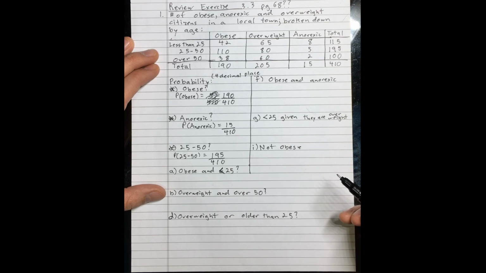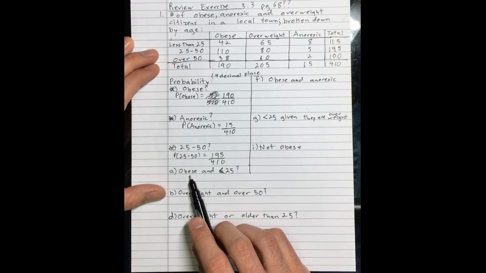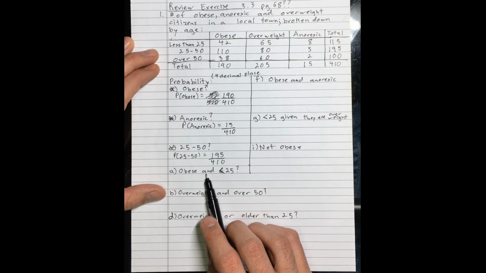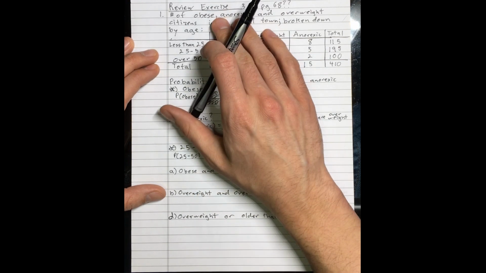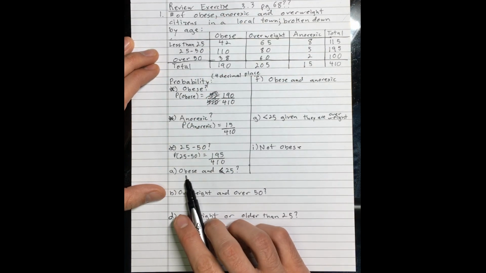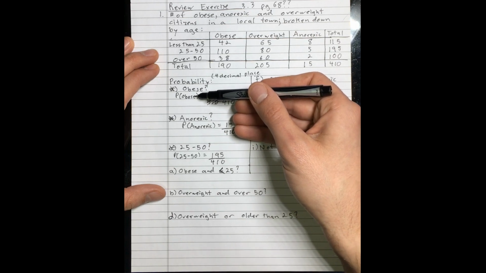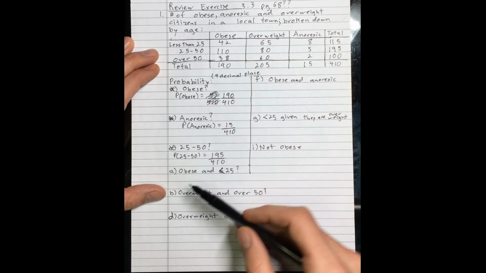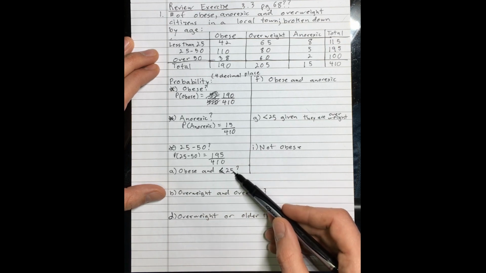So as you've probably read in the textbook, or maybe not if you haven't gotten to it, we also have these sort of compound probabilities. So this is kind of the subject of the actual exercise. You'll notice this one now, we're not just trying to find out the probability that a person's obese in this sample. We also want to find out what's the probability that you're both obese and less than 25 years old.